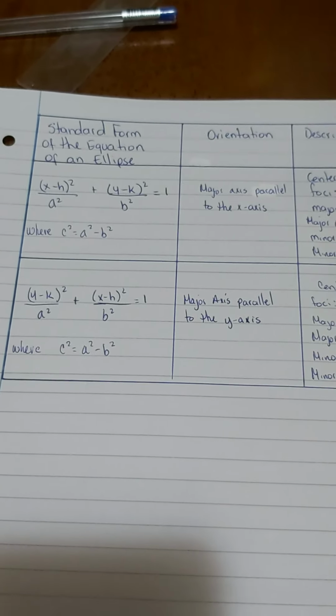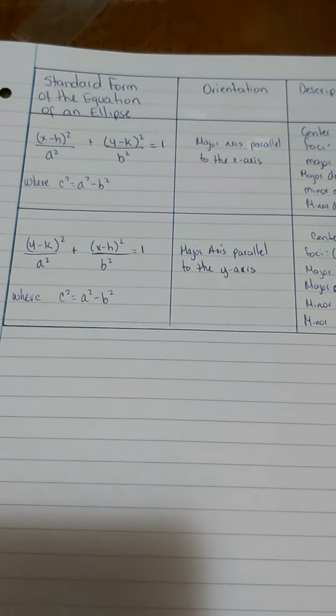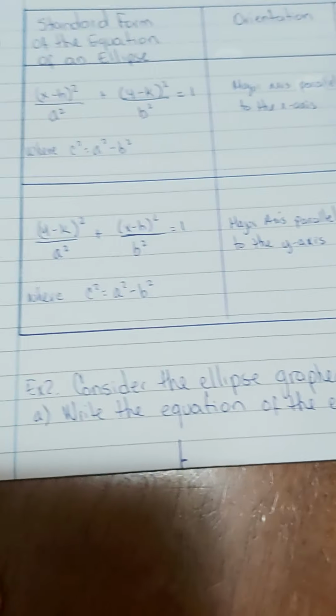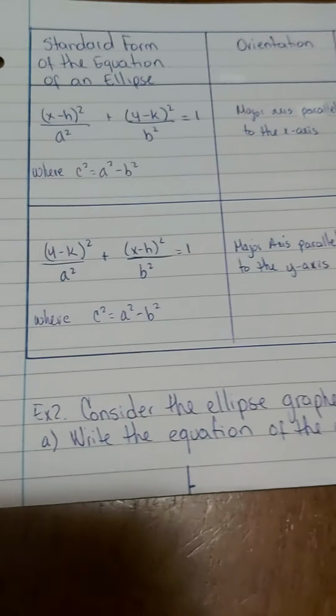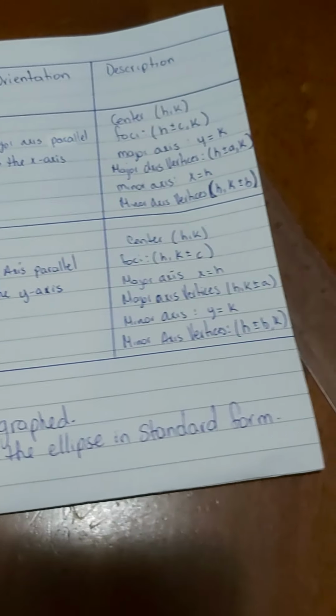So if we look at example 2, okay, look at example 2. Example 2 says, consider the ellipse graphed. Write the equation of the ellipse in standard form.